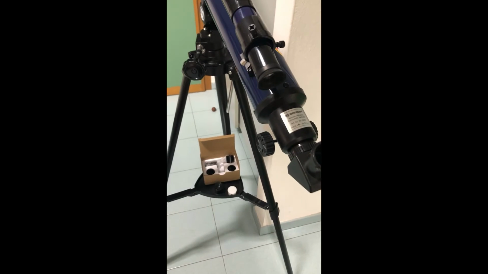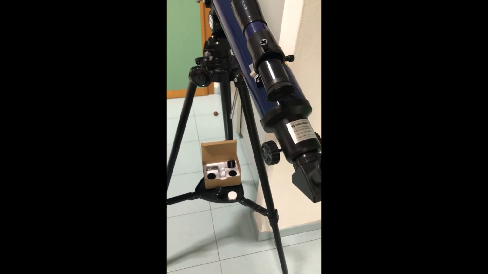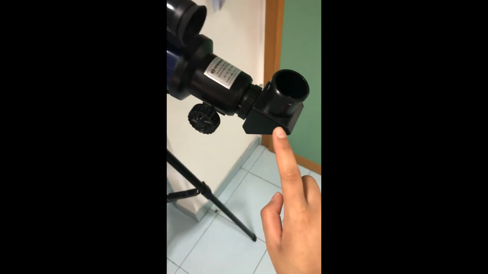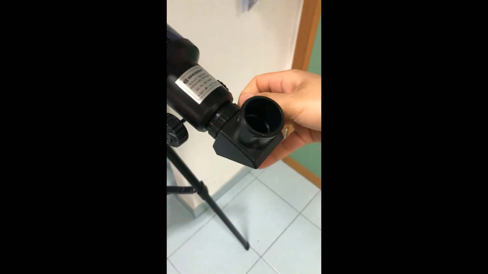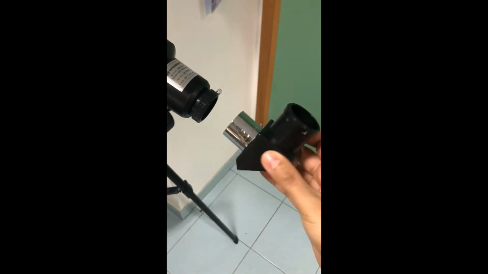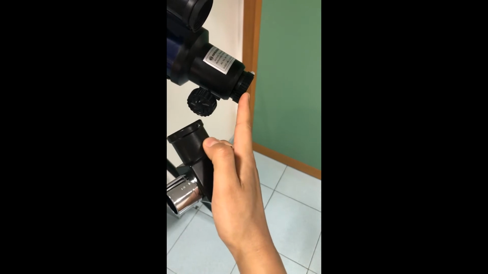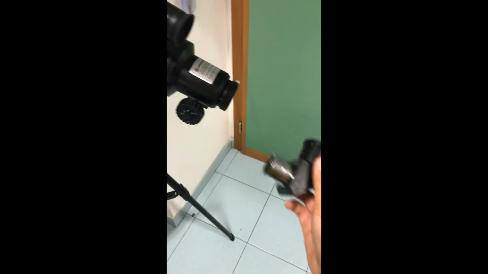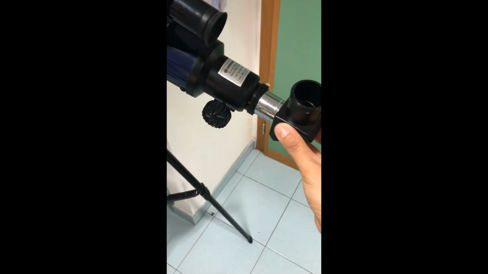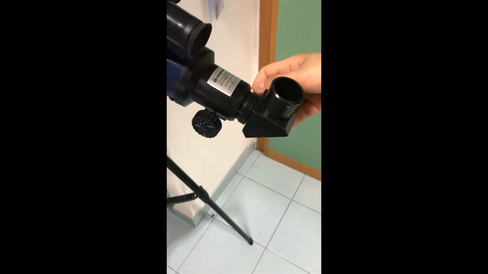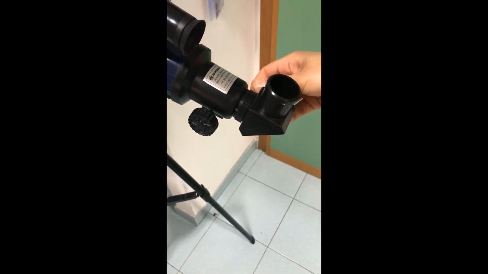Now I'm going to show you how to set up your camera on board your telescope. As you can see, I kept the ocular part, and I'm going to show it here. That's the ocular part. I didn't put the camera directly here because if I put it here, it will immediately fall down. That's why I kept the ocular part, so it can support the camera and keep it from falling.